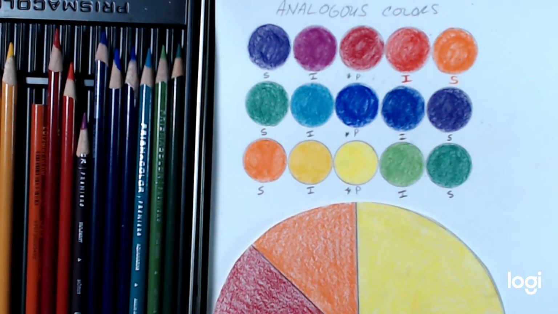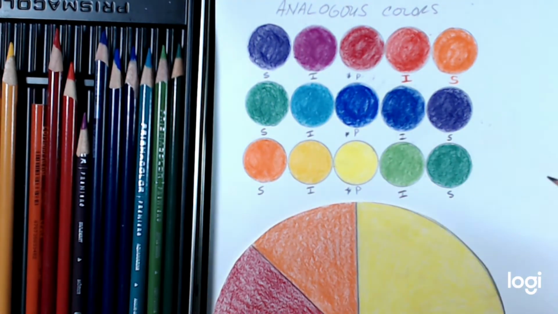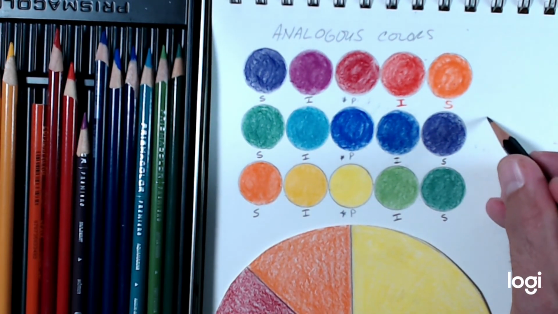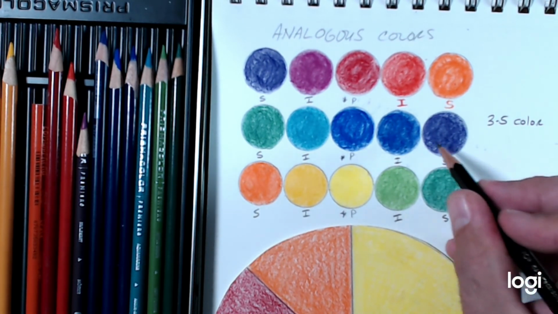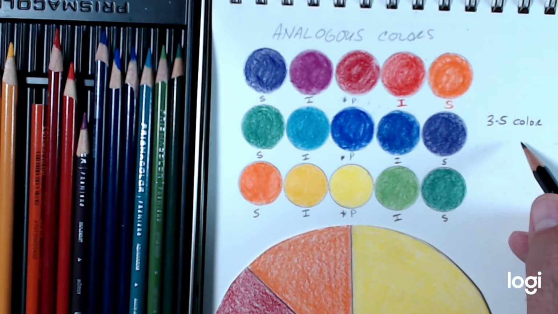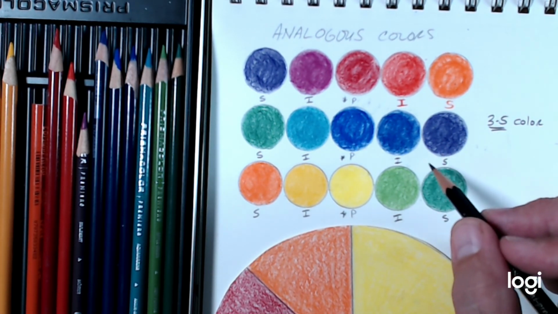Okay, so again, this is our analogous color schemes. Keep in mind that this is 3 to 5 colors, and we're going to say they're next to each other on the color wheel, right? So 3 to 5 colors next to each other on the color wheel to form a family of color.